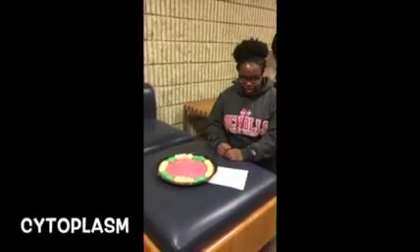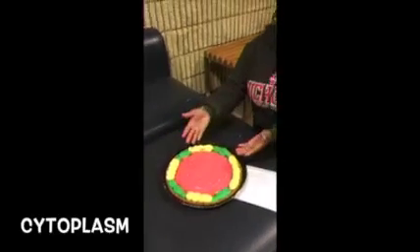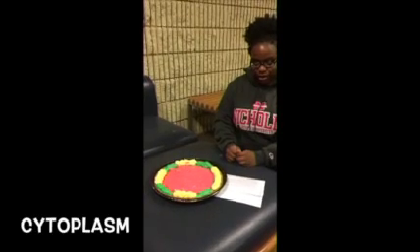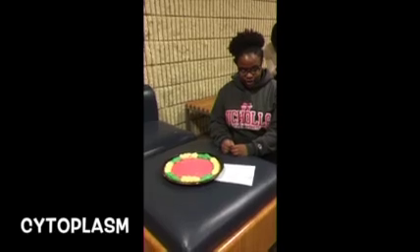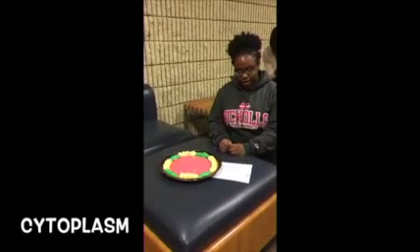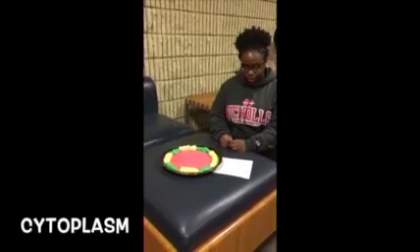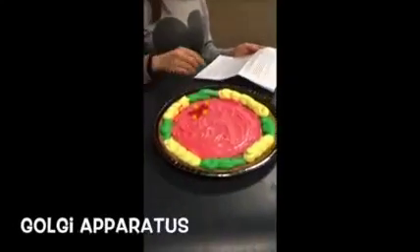The cytoplasm is all cellular contents that are located between the plasma membrane and the nucleus. There are three primary components of the cytoplasm. They are cytosol, organelles, and inclusions. The cytoplasm is important because it holds all of the internal components of the cell in place and protects them from damage. This is the Golgi apparatus.